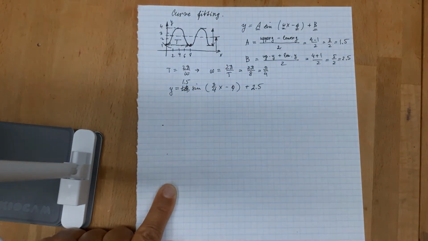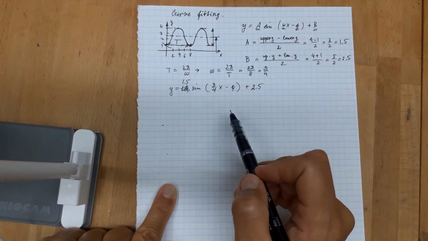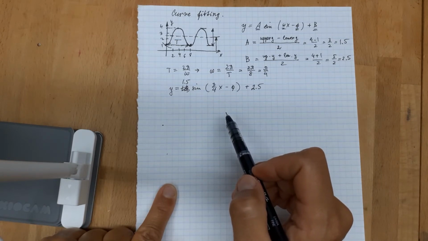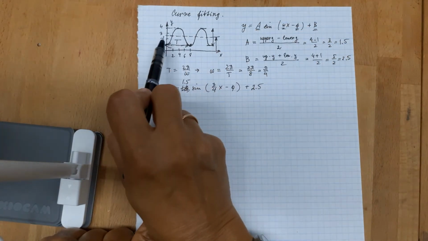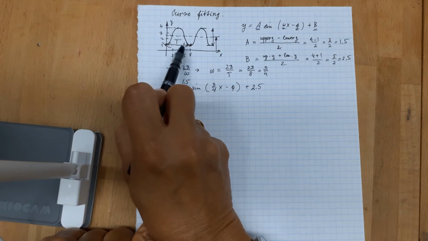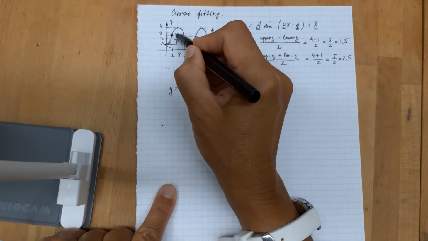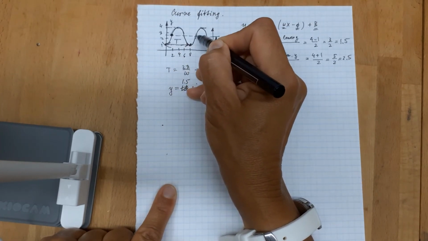I just need to find phi, what I need to add. How do we find phi? Well, you can do it graphically or you can do some reasoning. I'm going to do it graphically here. Remember, if we are doing the sine, imagine that you want to consider this as a picture of classical sine. Normally sine starts in the middle, goes up and then down and then goes back up.